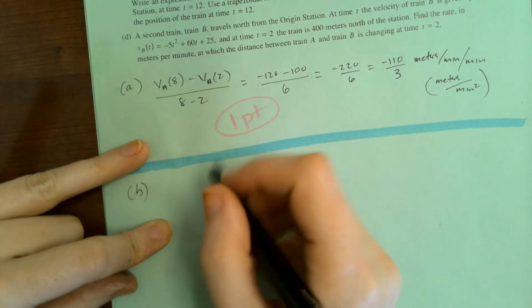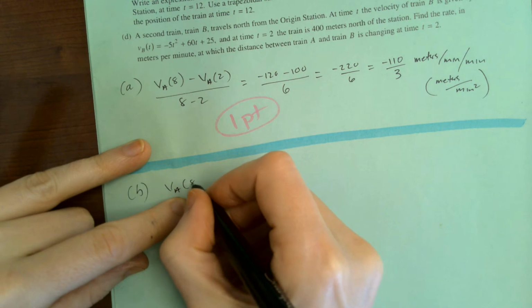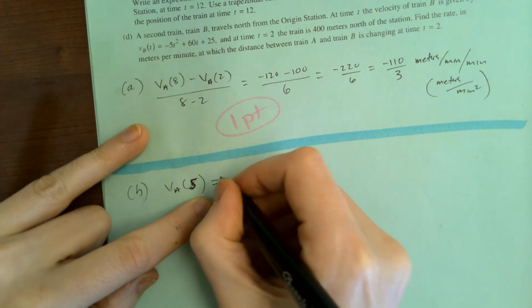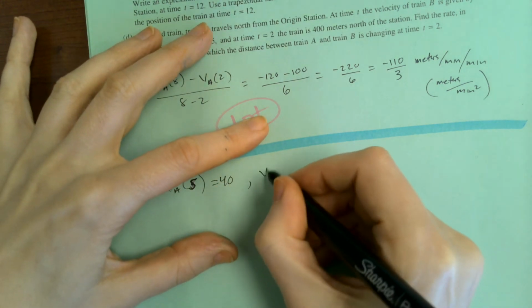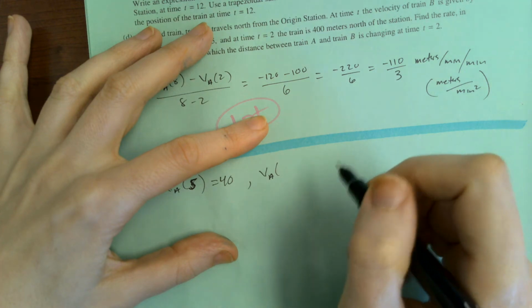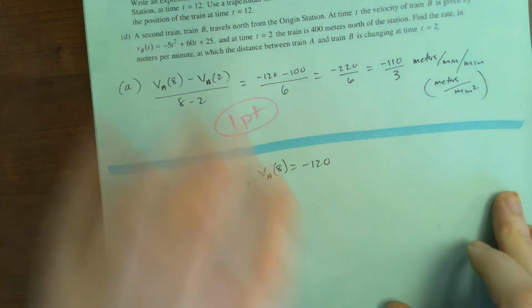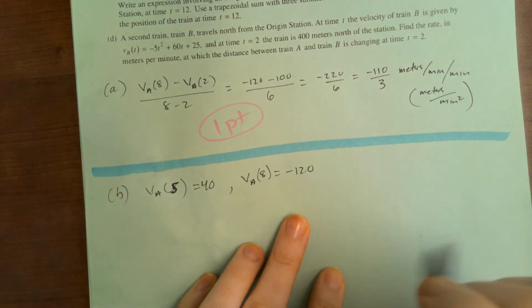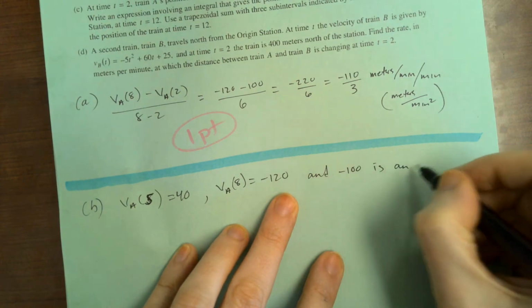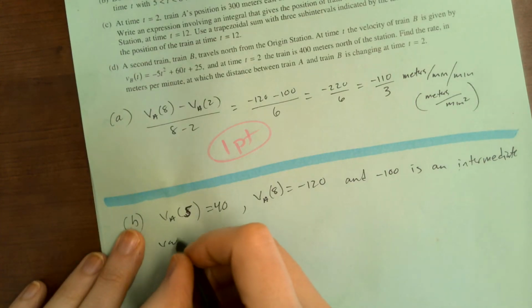All right, so I'll write v sub A of 5 is equal to 40, and v sub A of 8 equals negative 120, and negative 100 is an intermediate value.